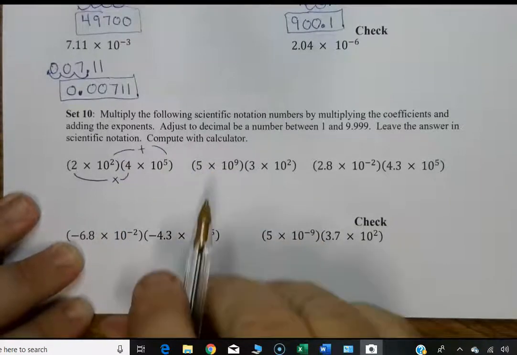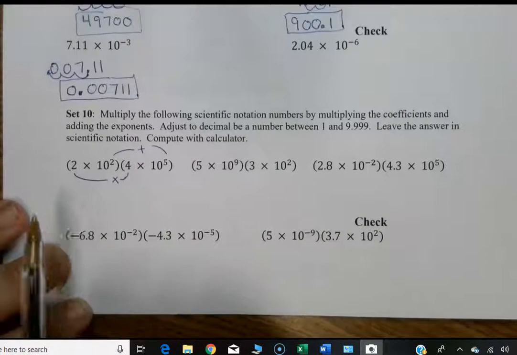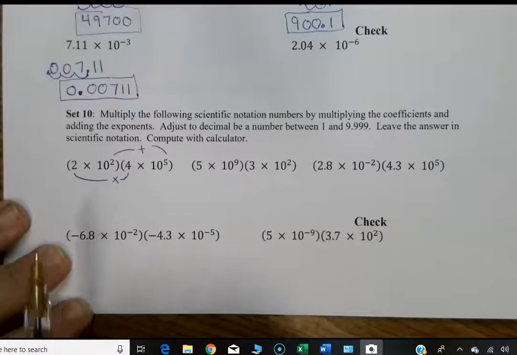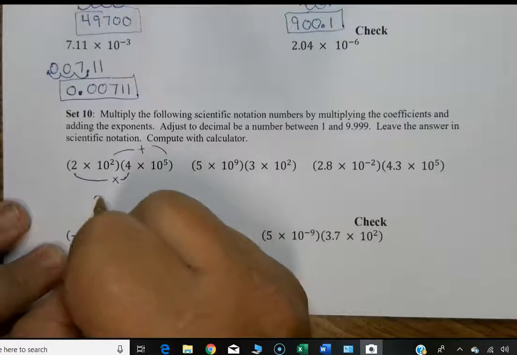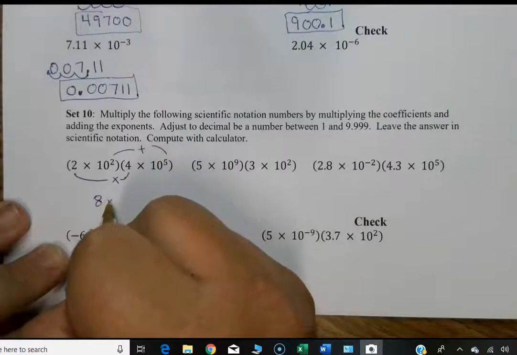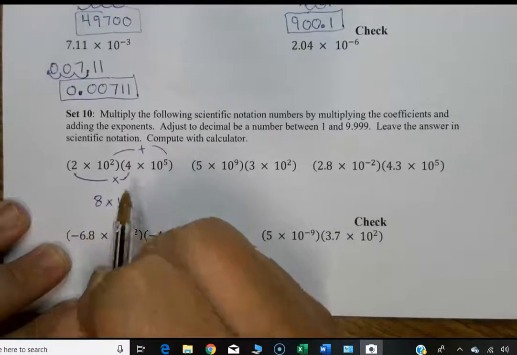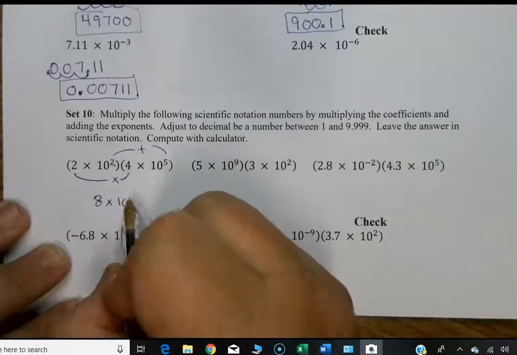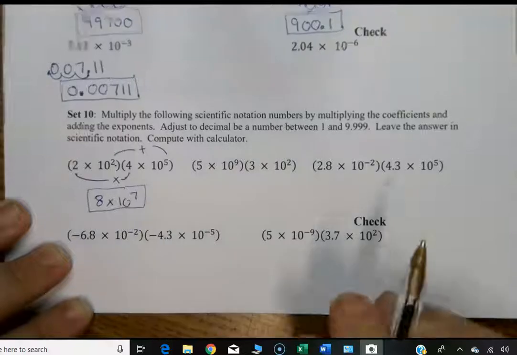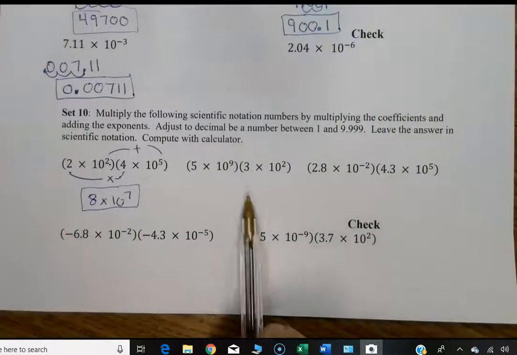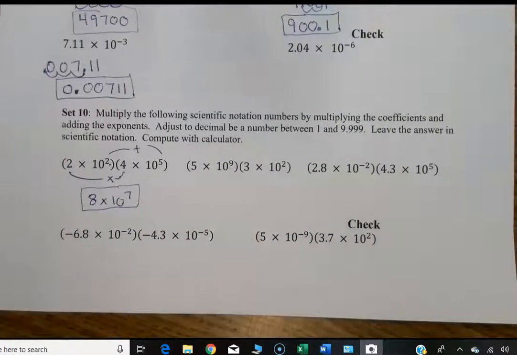And simply that's it. Now remember, your coefficient has to end up being a number between 1 and 10. So keep that in mind as we do these. So 2 times 4 is 8. And then it's times 10. And the exponent is going to be 2 plus 5 is 7. And that's the answer. Okay, pause and do the next one.